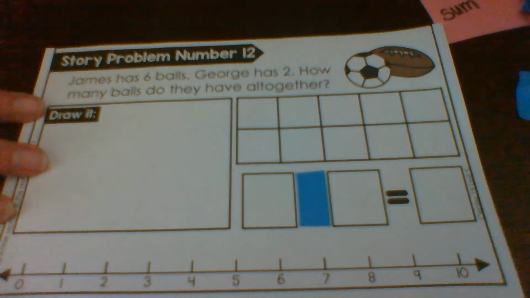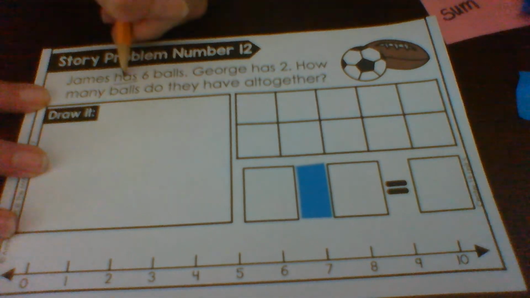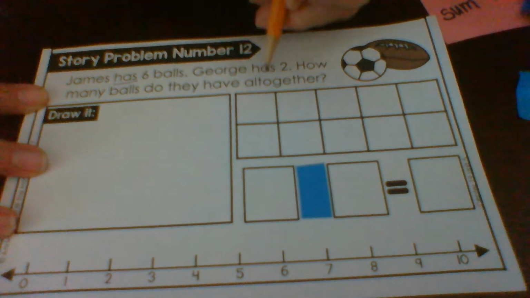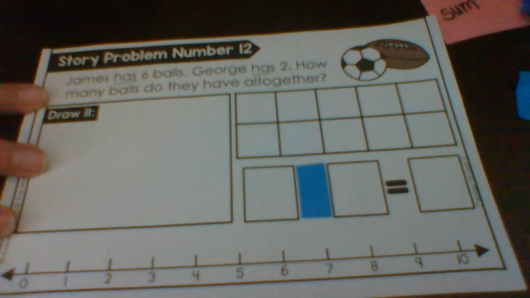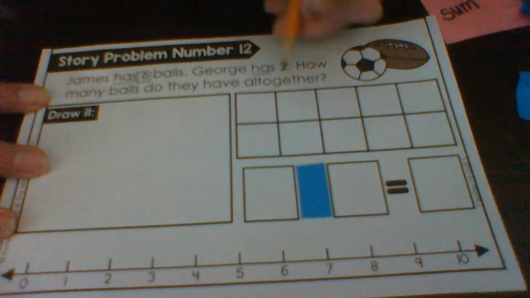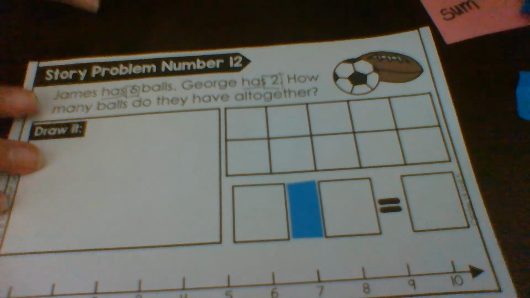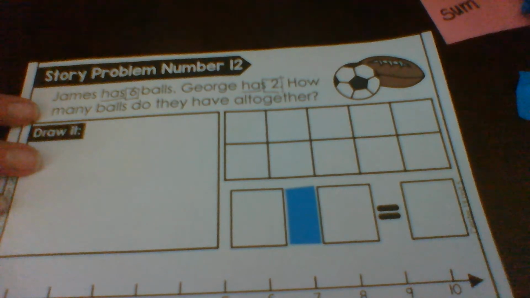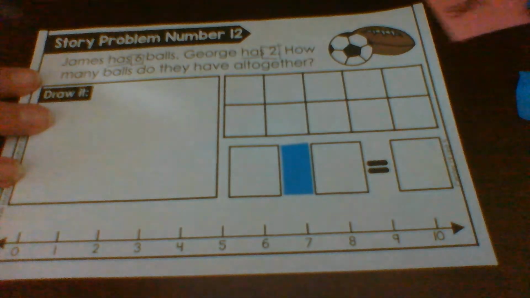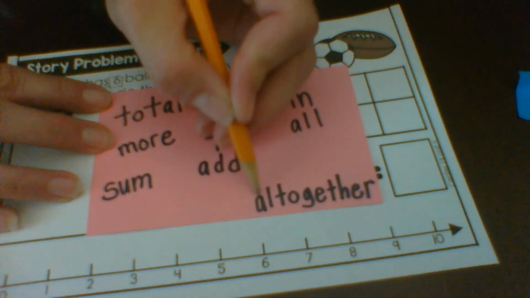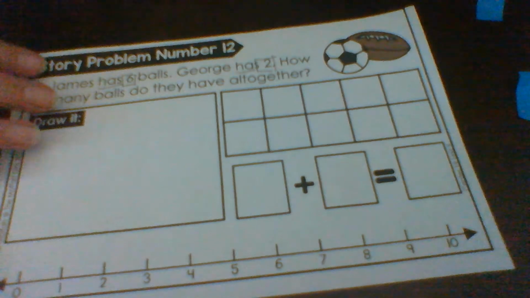Let's see. So, James has 6 balls. George has 2. How many balls do they have all together? Ooh, all together. Do you remember what that was? Good. All together was on Mr. Chad add right here, all together, which means we want to add and our number's getting greater.